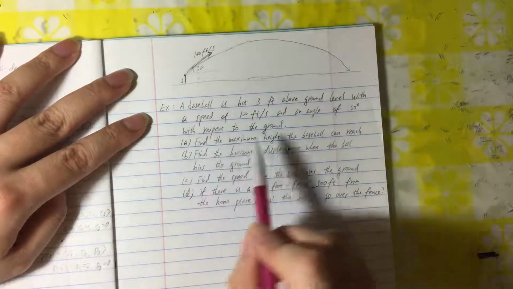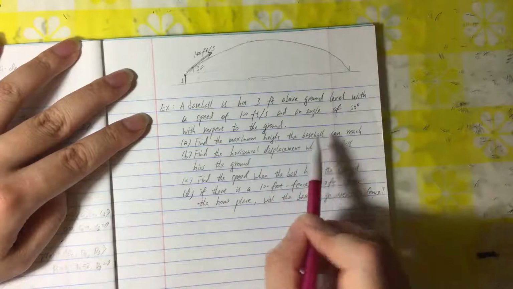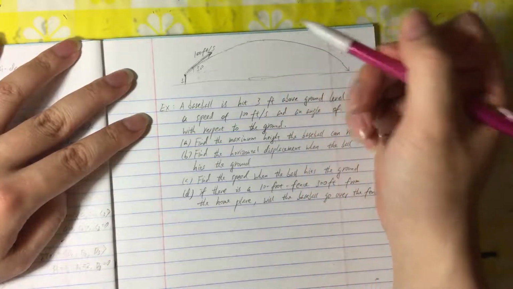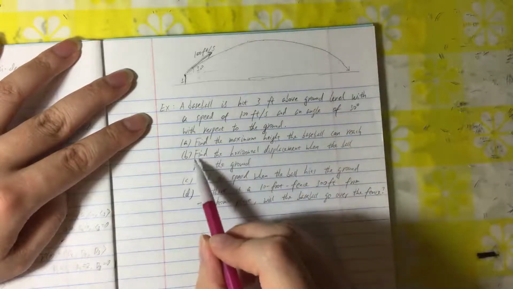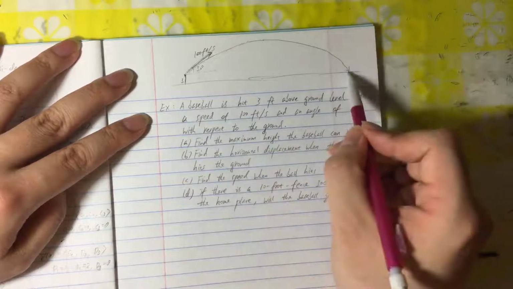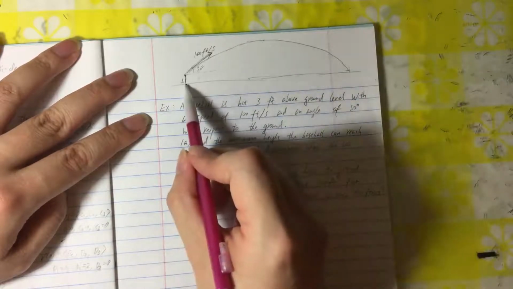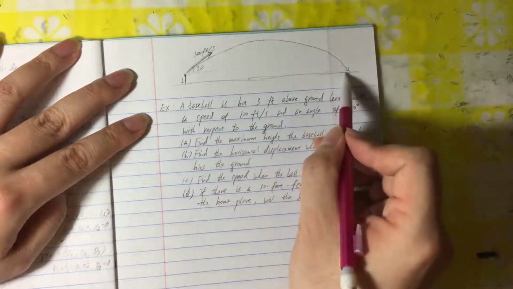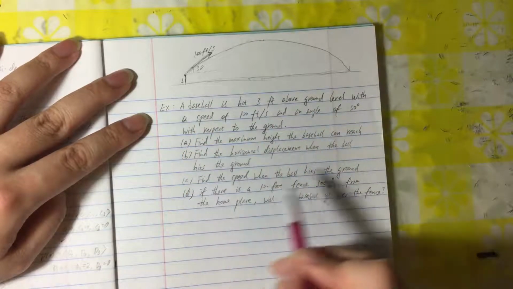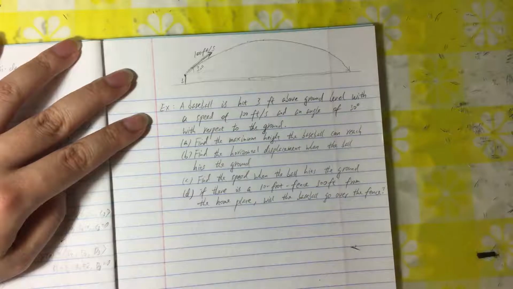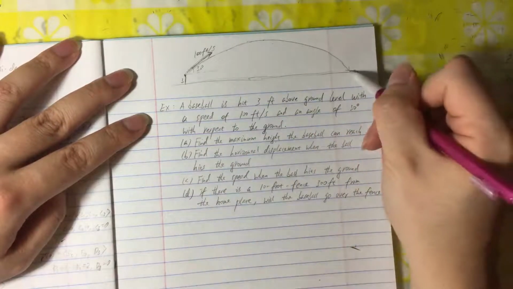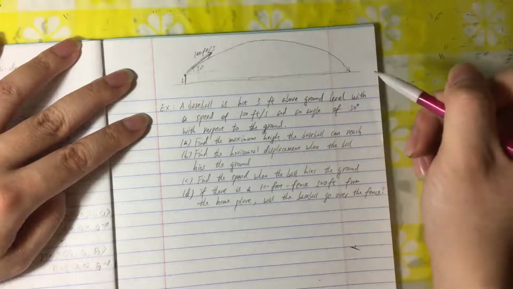First question asks the maximum height the baseball can reach. Second question, find the horizontal displacement when the ball hits the ground. When the ball hits the ground, what's the horizontal displacement? That's what we are looking for in part B. Part C, find the speed when the ball hits the ground. What's the speed when the ball hits the ground?